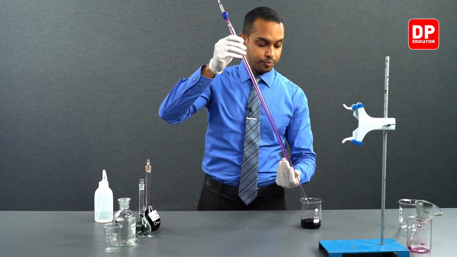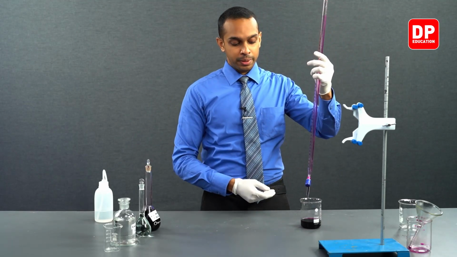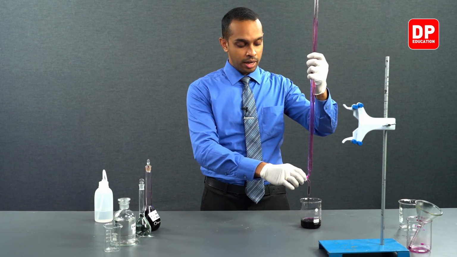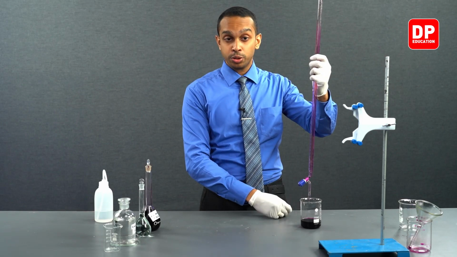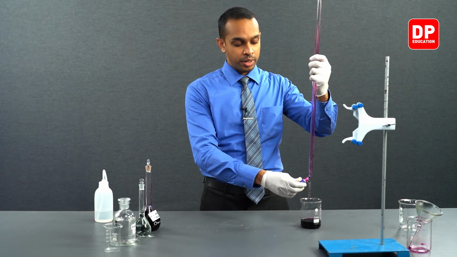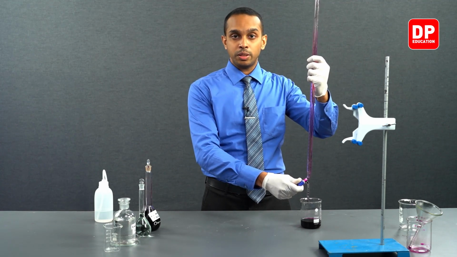With this, the washing of the burette is complete. One additional step would be to open the burette and let the remainder of the solution run through. Now, the burette is completely washed. We can move on to the experiment.